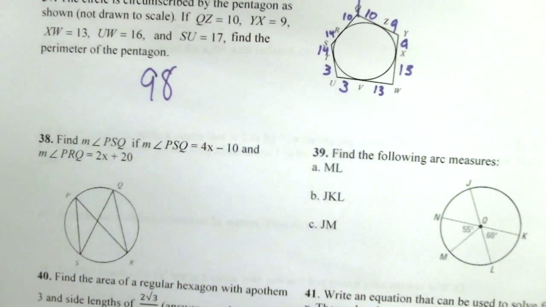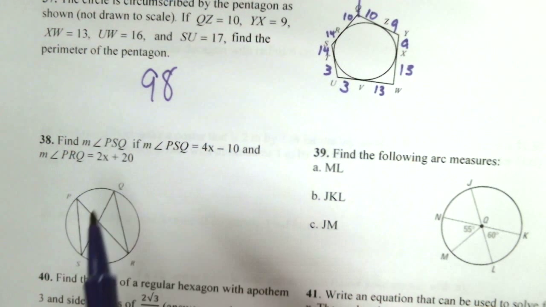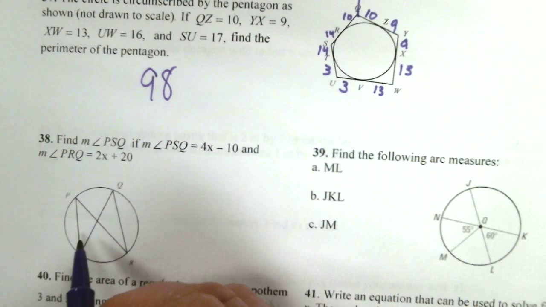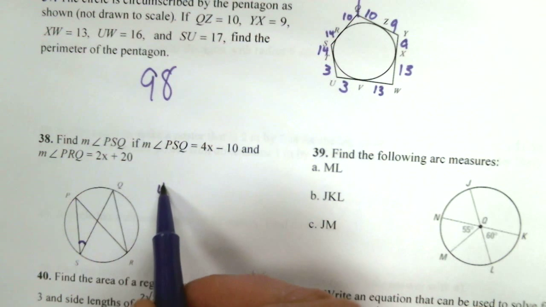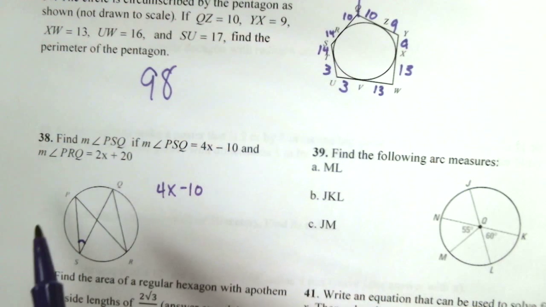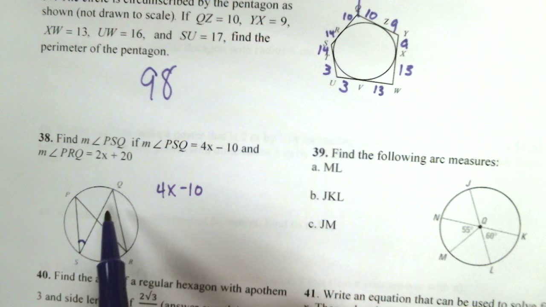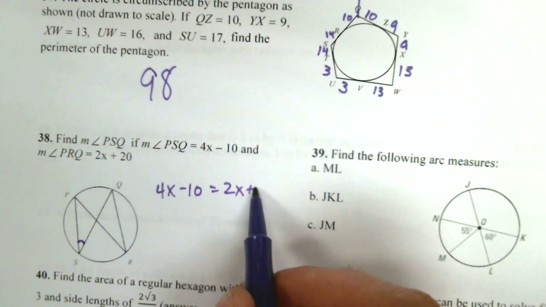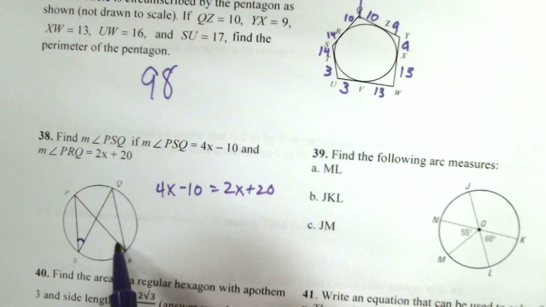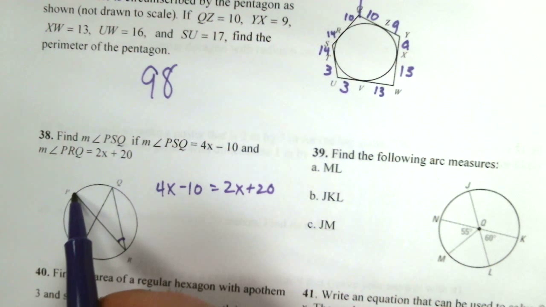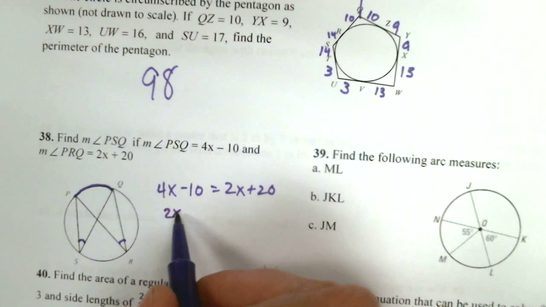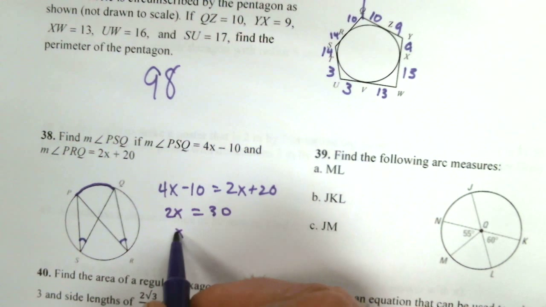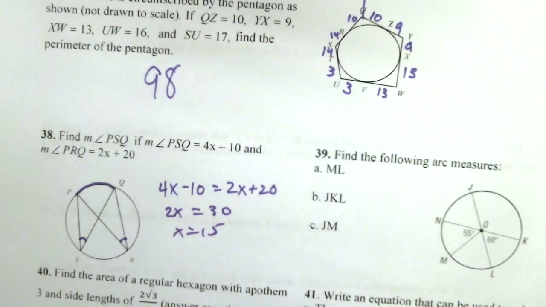For number 38, we're going to find the angle PSQ, that's this angle. If PSQ is 4x minus 10 and the measure of PRQ is 2x plus 20, we know that these two angles have to be the same because they intercept the same arc when they open up. Solving this, I get 2x equals 30, x equals 15.